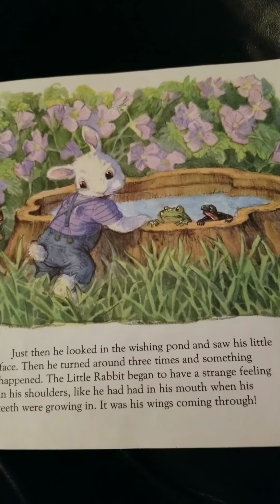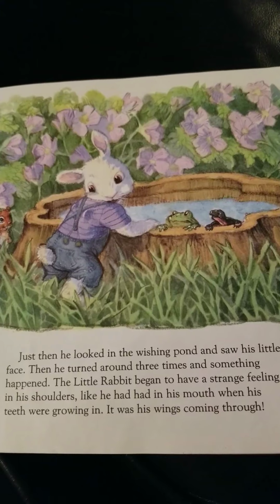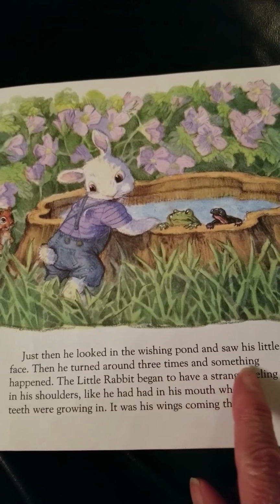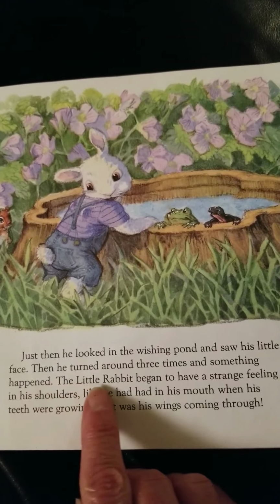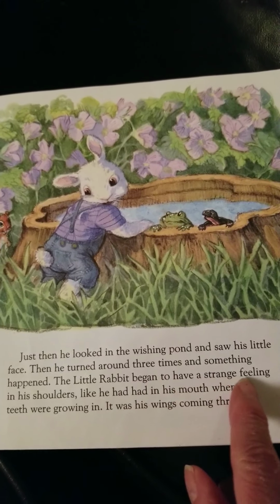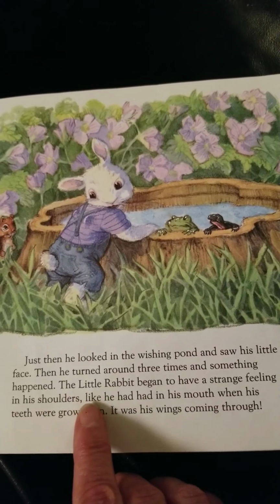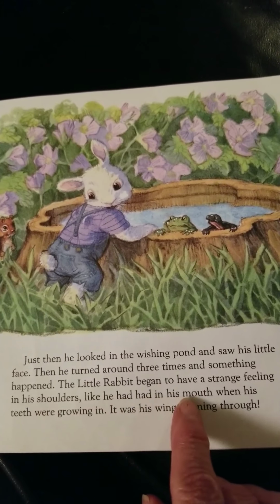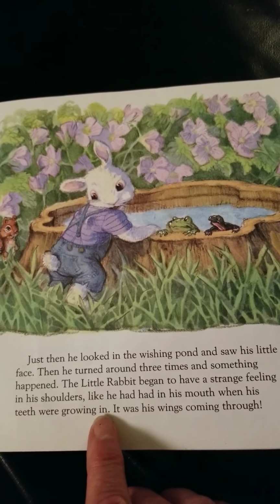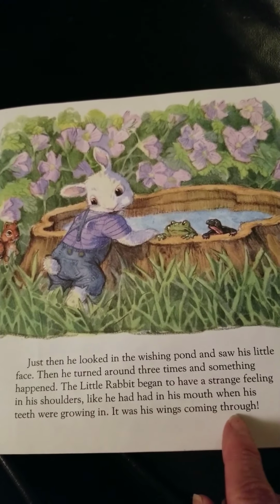Just then he looked into the wishing pond and he saw his little face. Then he turned around 3 times and something happened. The little rabbit began to have a strange feeling in his shoulders, like he had in his mouth when his teeth were growing in. It was his wings coming through.